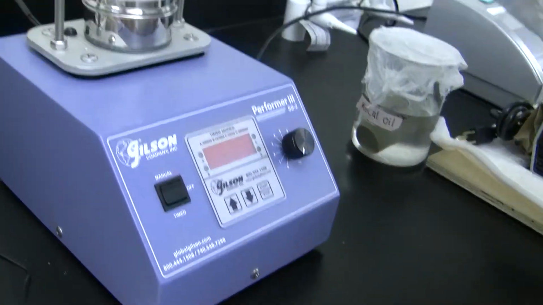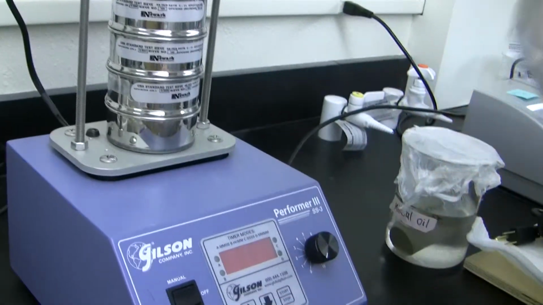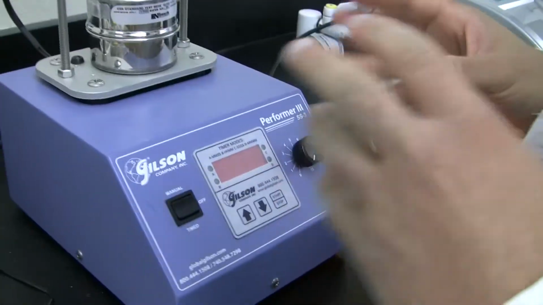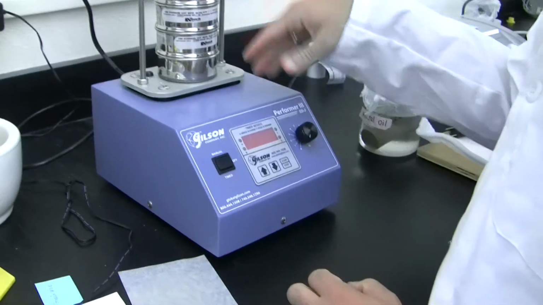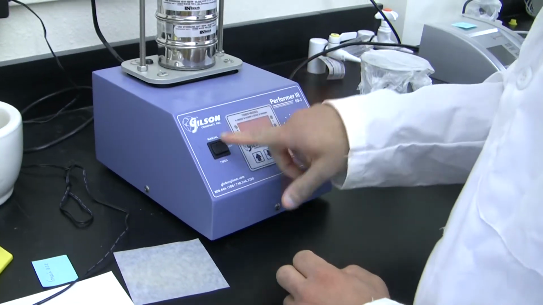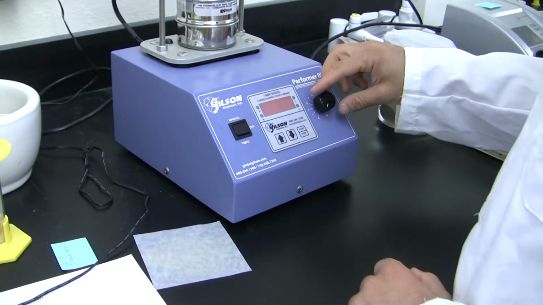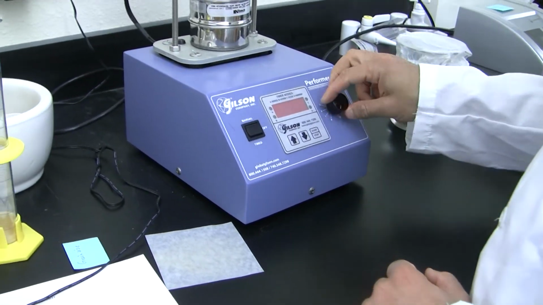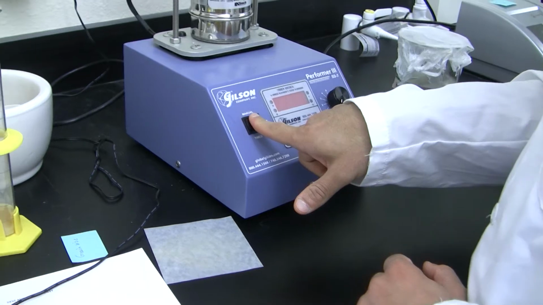And then this system uses 2 modes, tapping mode and vibration mode, in order to help facilitate the movement of the fine grains down. So you just start the manual tapping mode, and to increase the vibration you use this knob. So let's start.